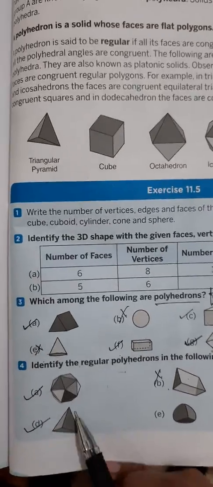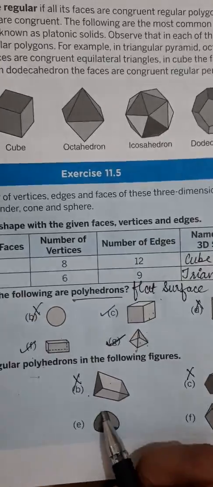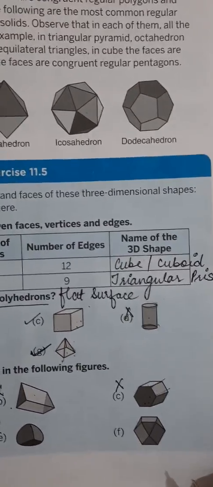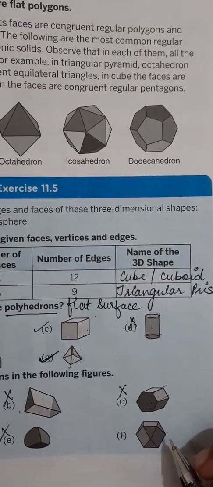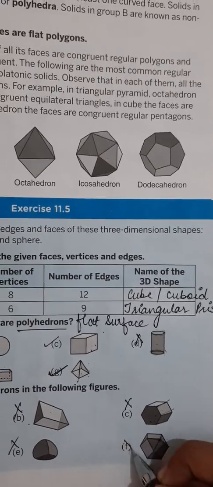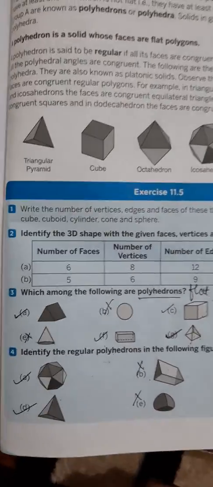Next, triangular. So yes, it is a regular polyhedron. Next, a curve is there, so this is not even a polyhedron, so cross. And this is flat, but all these shapes are not of the same kind. This is triangular, this is square, so no. Okay, so this was your question number 3 and question number 4.